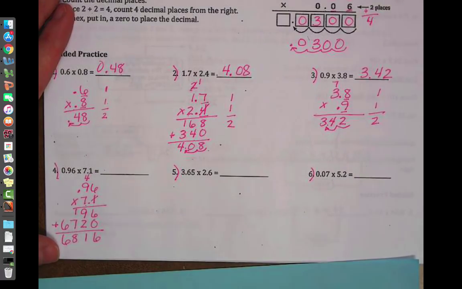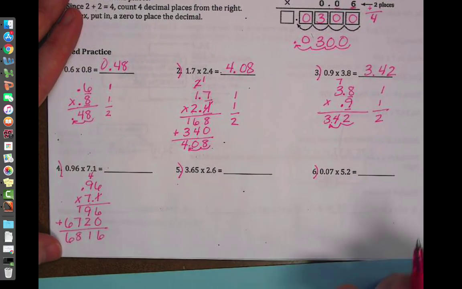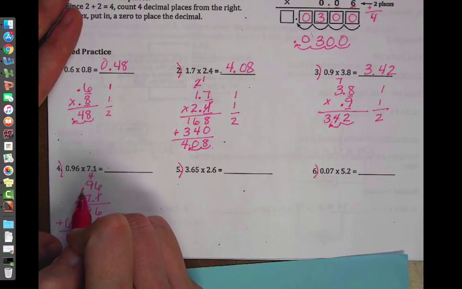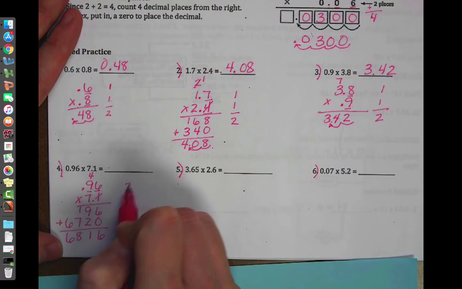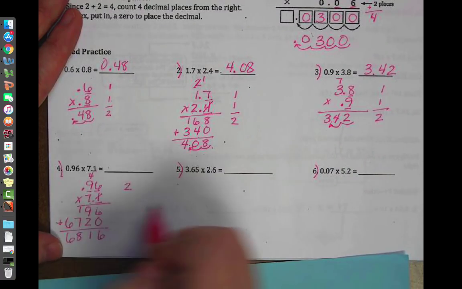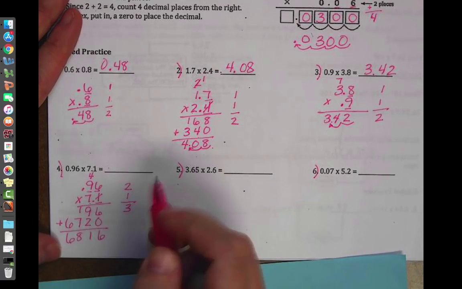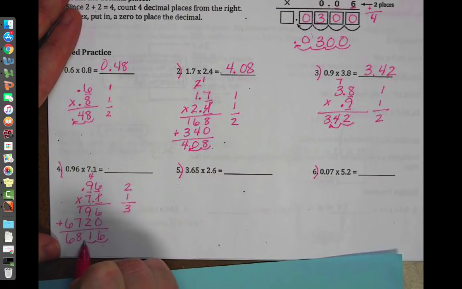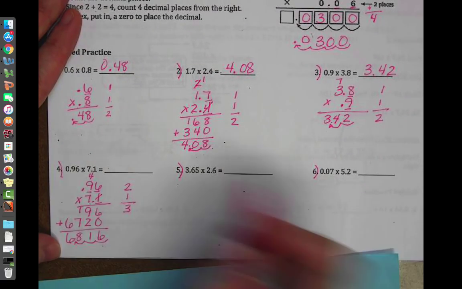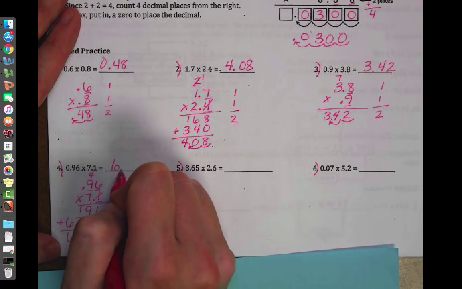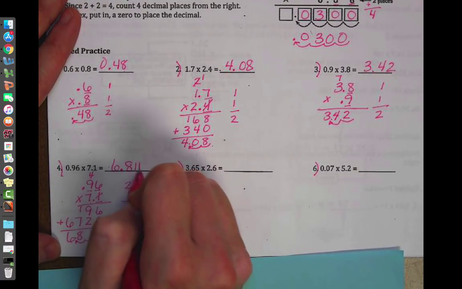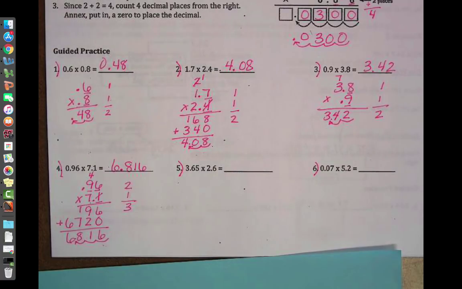All right, so 6,816, let's place our decimal. Decimal 1, 2, decimal 1 spot. So I need a total of 3. So 1, 2, 3. So 6 and 816 thousandths.